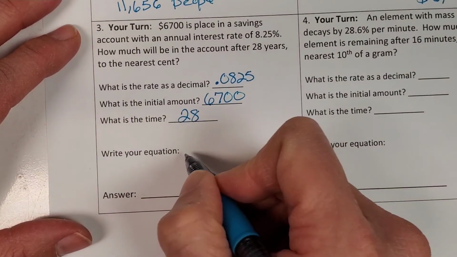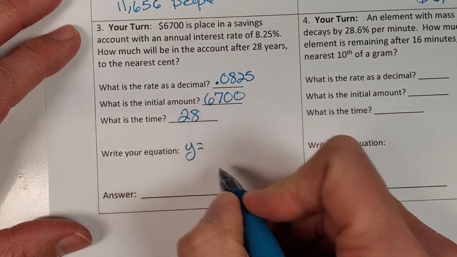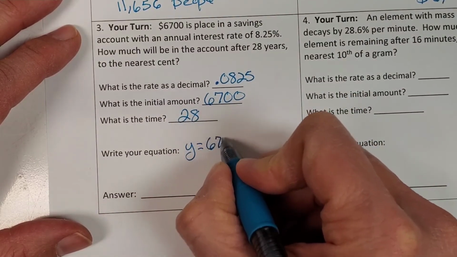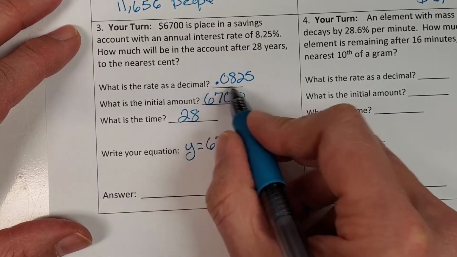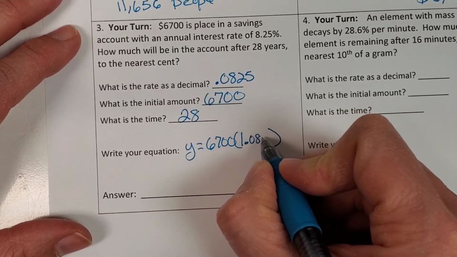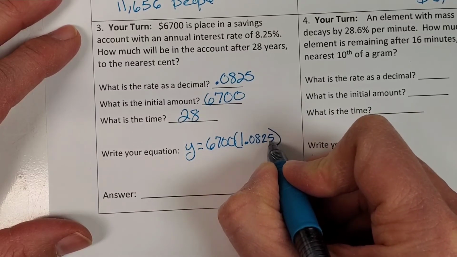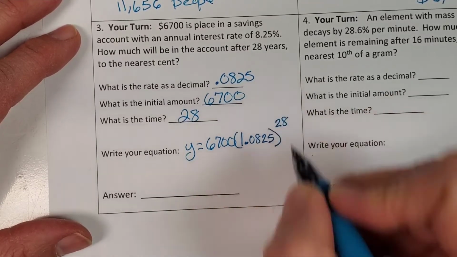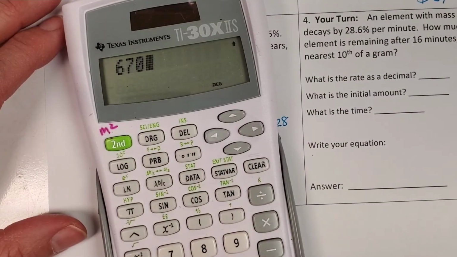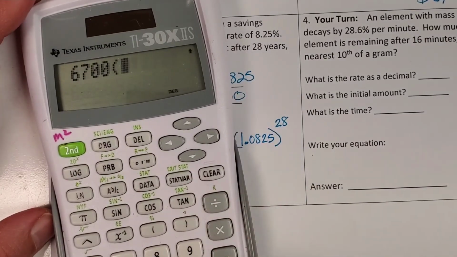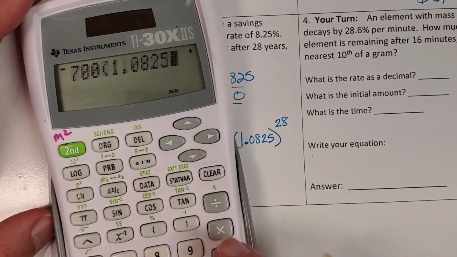I don't have to use f of x. You can say y if you want. So y equals the initial amount times 1 plus, so the plus is easy because you just tack that on in decimal, and then to the 28 years. 28 years, that's kind of a long time, right? Longer than you've been alive. So here we go, 6,700, and then in parentheses, you have to use parentheses and the little caret, 1.0825.